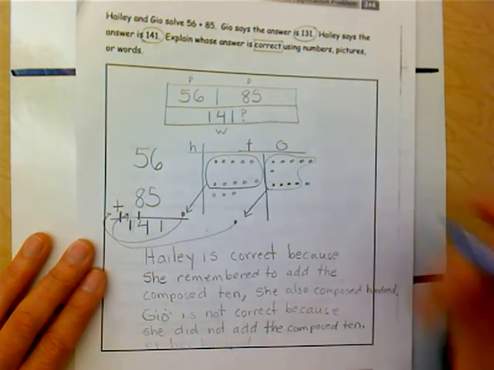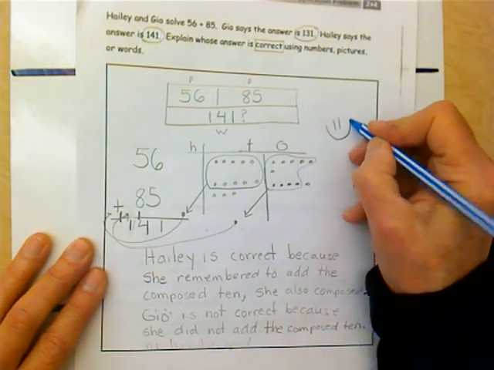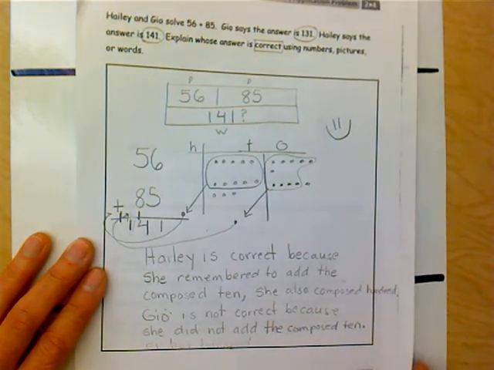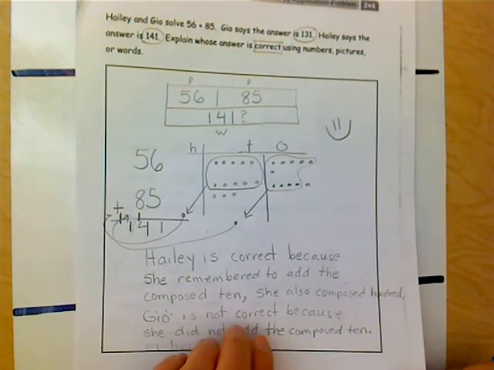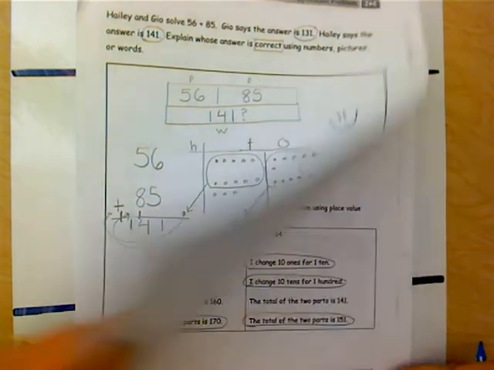Alrighty, so hopefully you did really well on that word problem, and we'll probably see more of this kind of problem in the future as we move into the second half of this section.